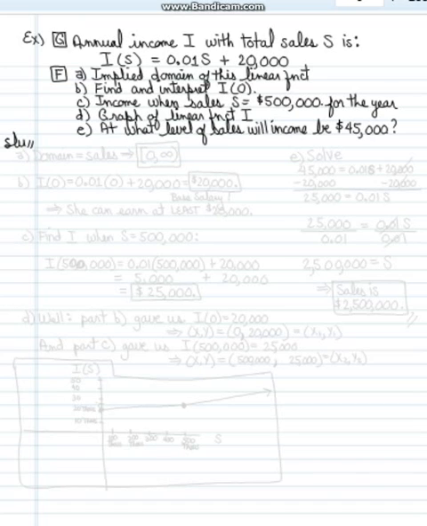Here we are given the annual income I with total sales S, represented by the function income I as a function of S, the number of sales. I of S is equal to 0.01 times S plus 20,000. This makes sense because salespeople often are paid a percentage of the amount they sell plus a base salary.